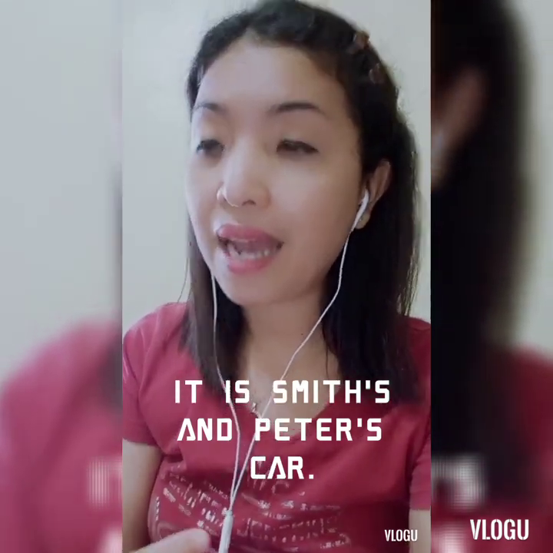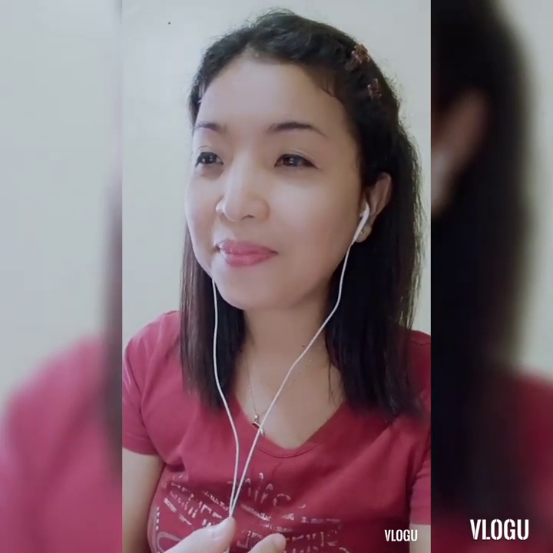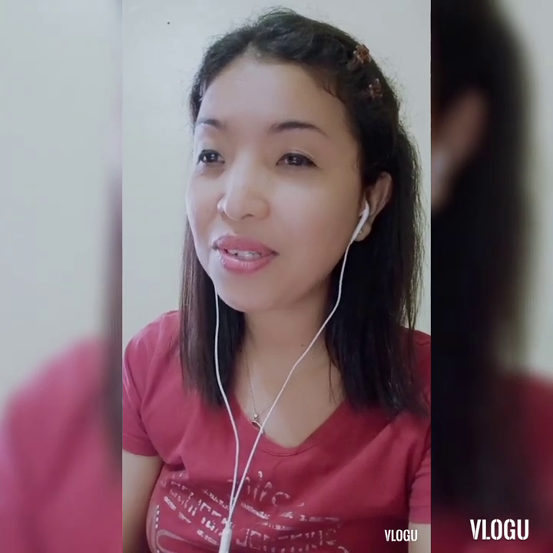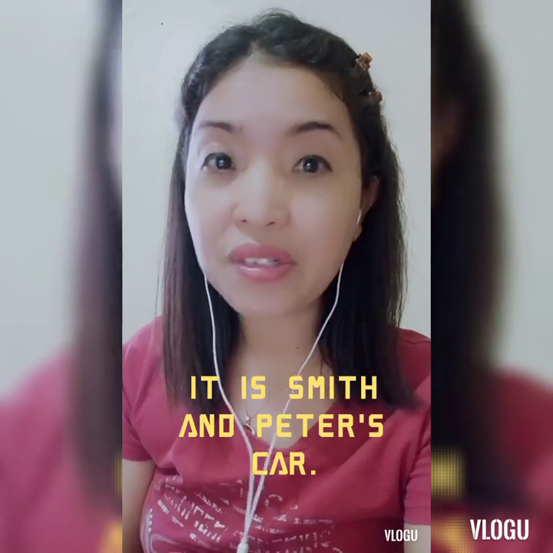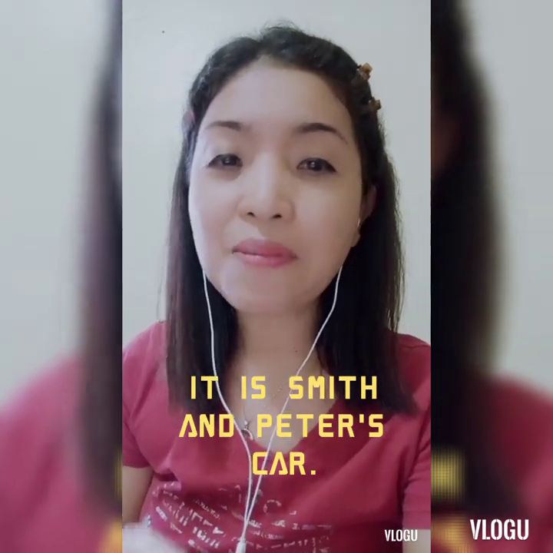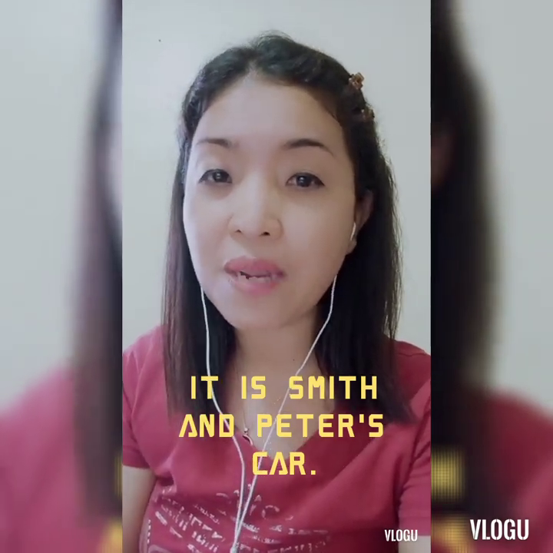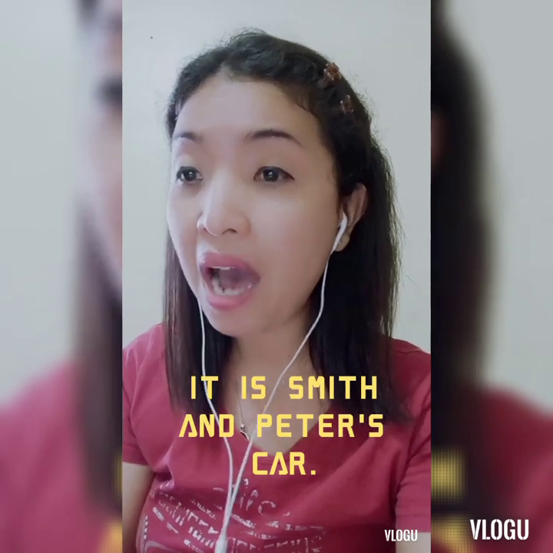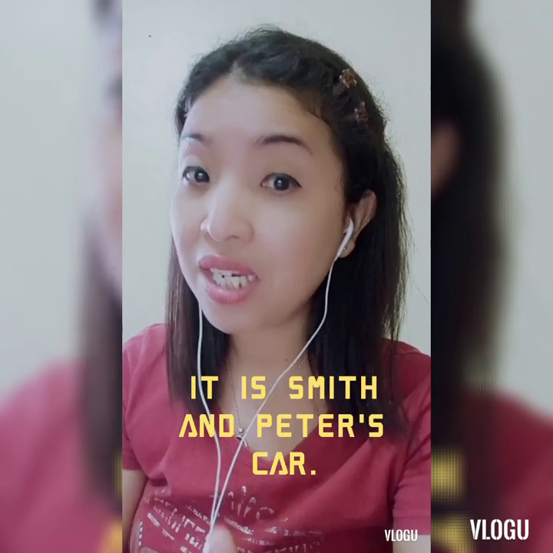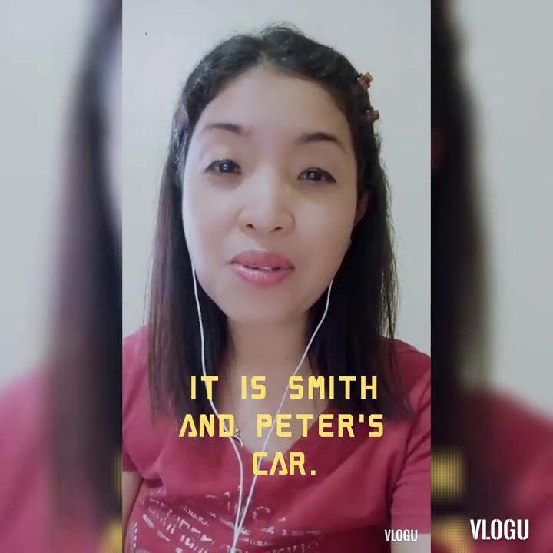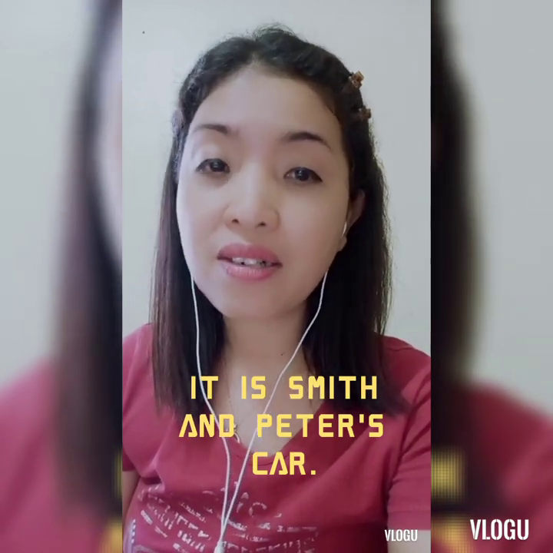The rule says we only use apostrophe after the name of the second person. So how are we going to correct it now? Who will try? The sentence should be, it is Smith and Peter's car. I repeat, it is Smith and Peter's car. So notice here, we no longer use apostrophe after the name Smith, but we use the apostrophe after the second name, which is Peter. So you only use the apostrophe once.